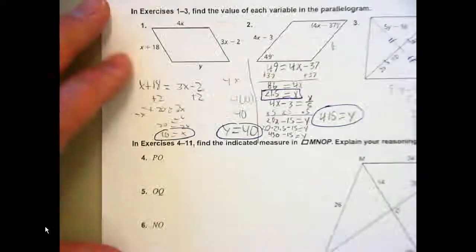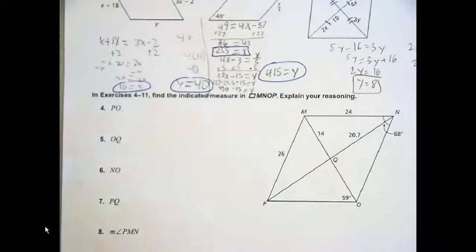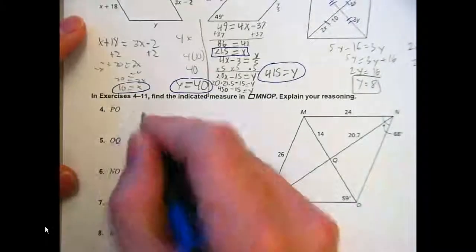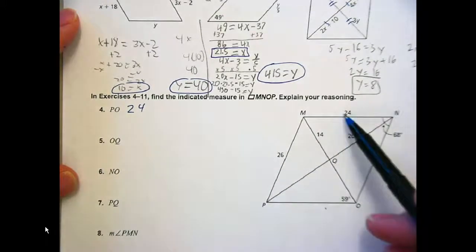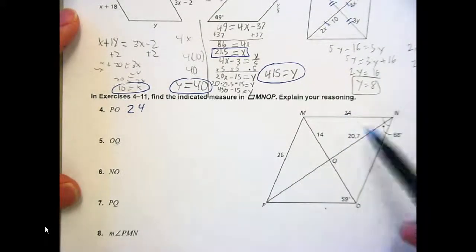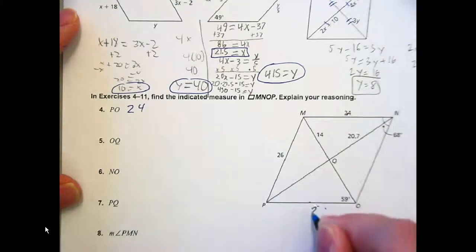Number 4, Maddie, what'd you get? 24. How'd you get that? The length at the end is 24. Good. Parallelogram opposite sides theorem, right? We want to state our theorem there. Since that's 24, that has to be 24. I think that's where Maddie was going with that.